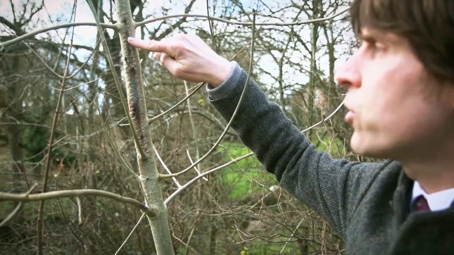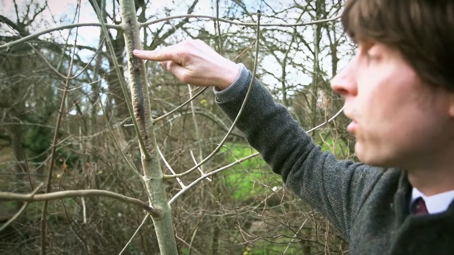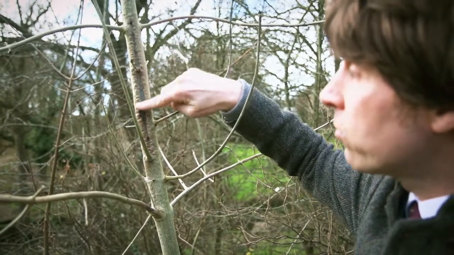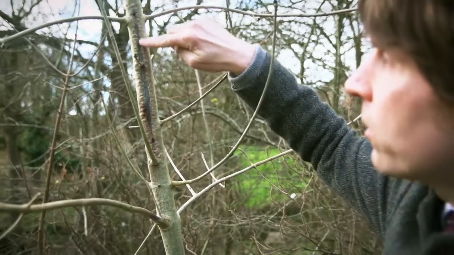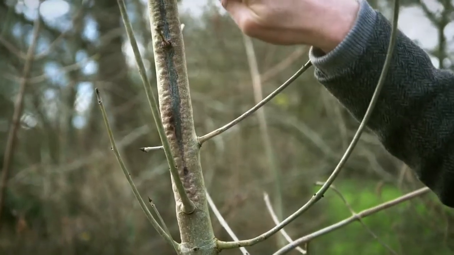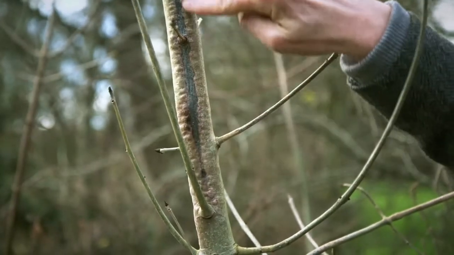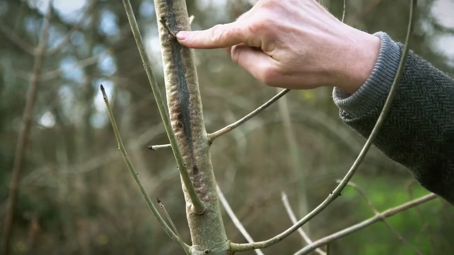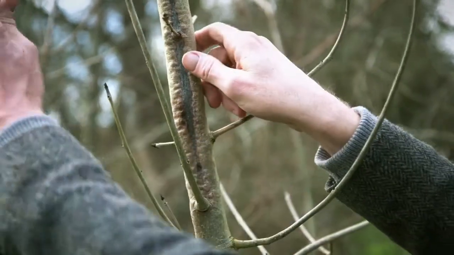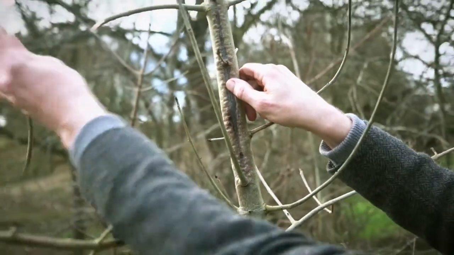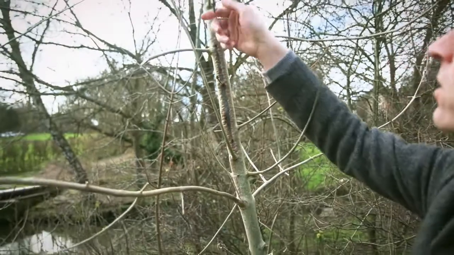The fungus produces a toxin called viridiol, which is necrotic. It kills the tissue in the plant. So you see this dead tissue either side of a dead side shoot, and that is a typical diagnostic of the infection. As you can see, this tree is dead, absolutely dead. Everything above this point has actually died off.